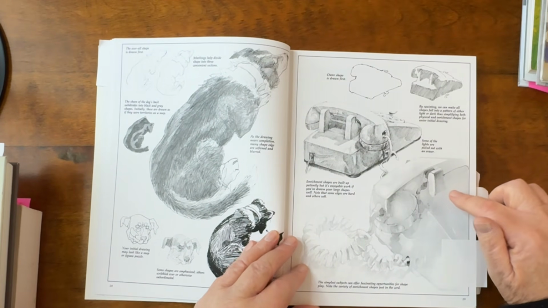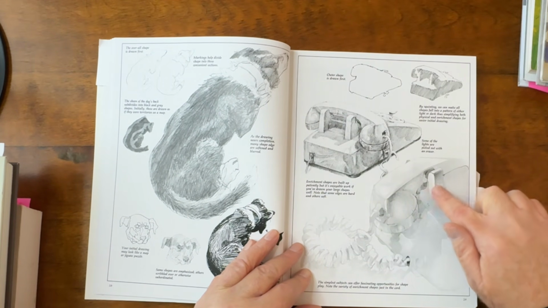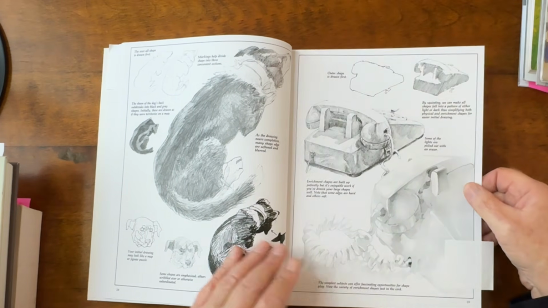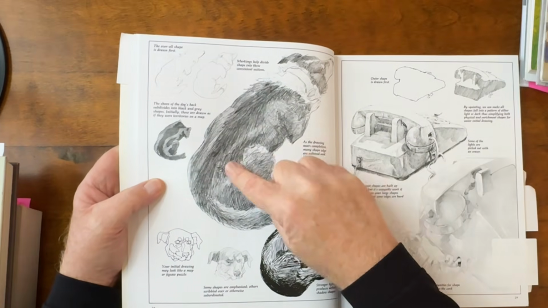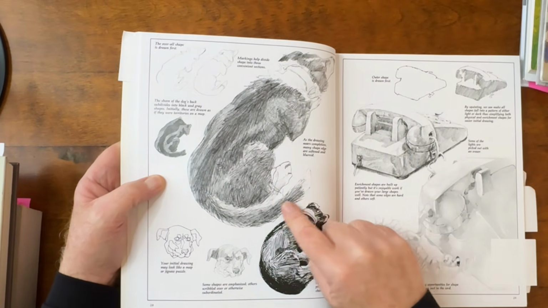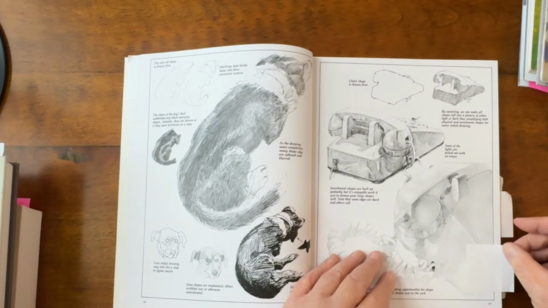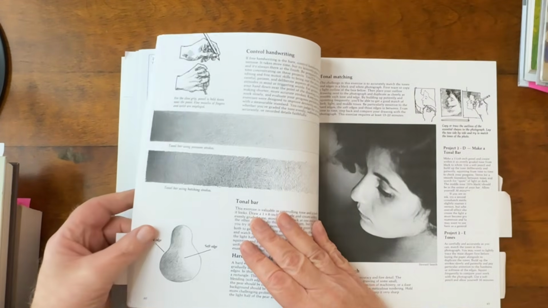And then I kind of like how he did this, and I think this might be like a graphite wash or something. But even with pets, you can see it's the same thing, kind of pencil work, denoting the fur and things like that. And he goes through an explanation of how to do that. And I think that's really good.